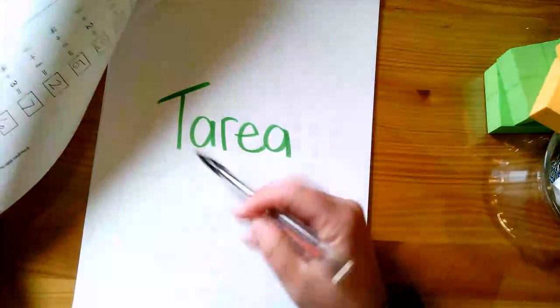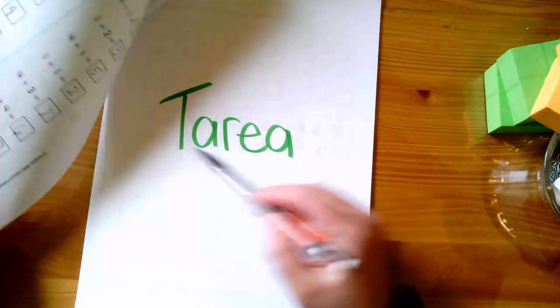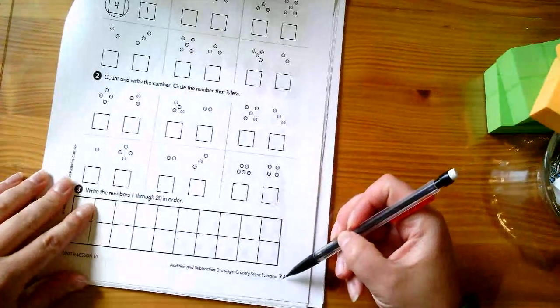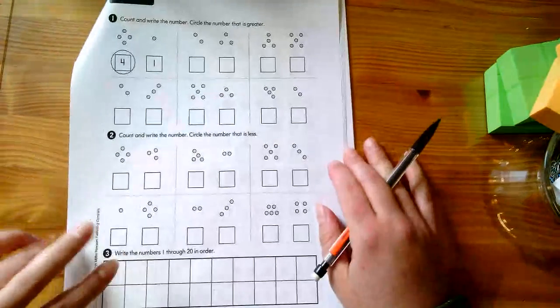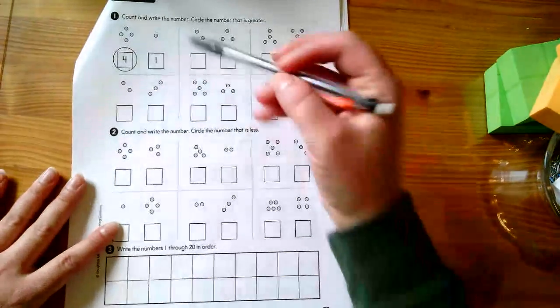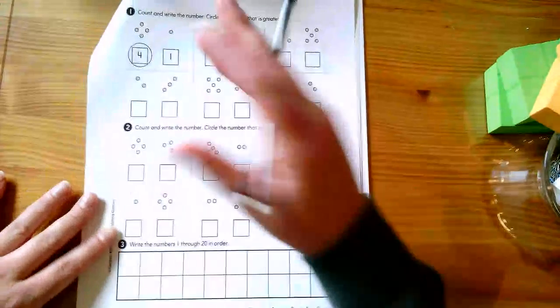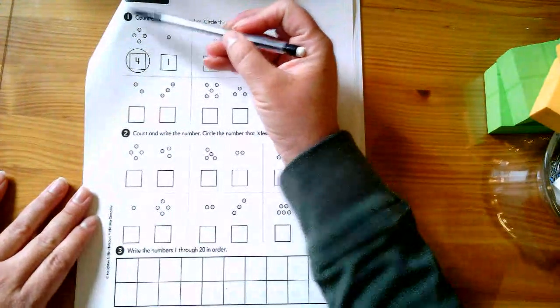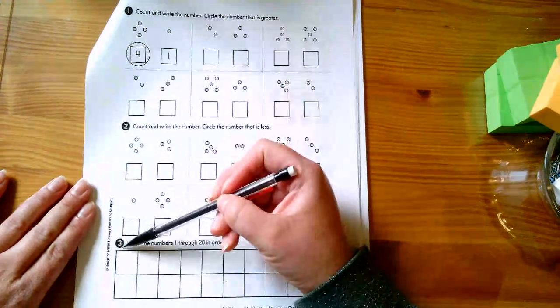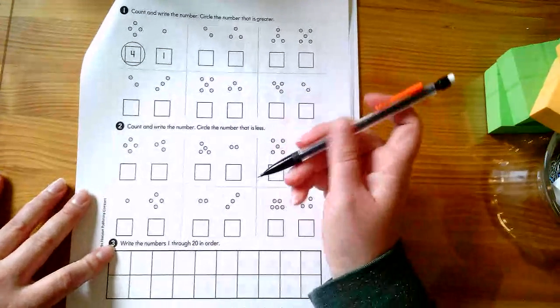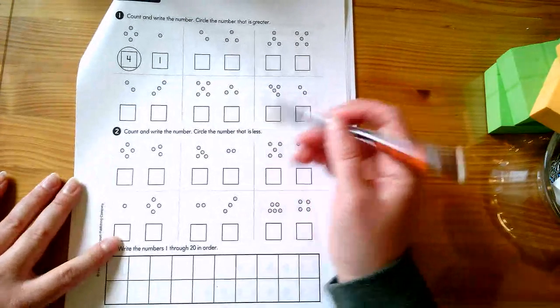For math today, we're going to do a page from our Tarea book, and it's going to be on page 77. There are 3 parts to the front of this page. Here's part 1, part 2, and part 3. And in each part, the directions change, so you have to be careful.